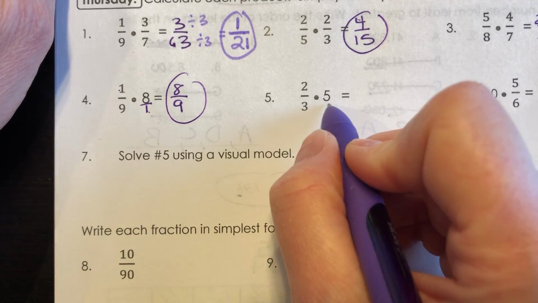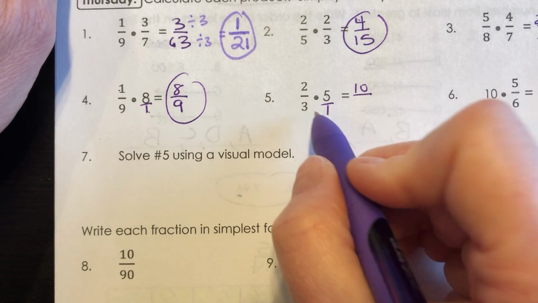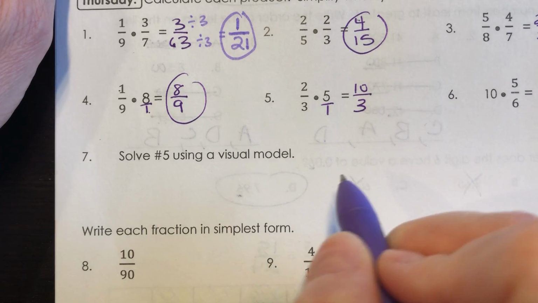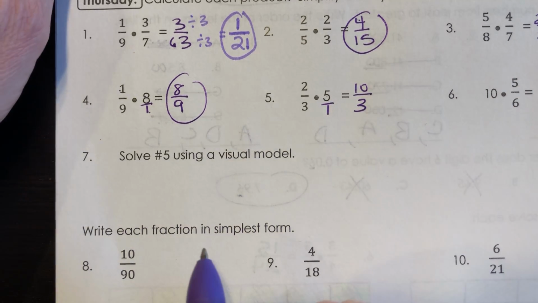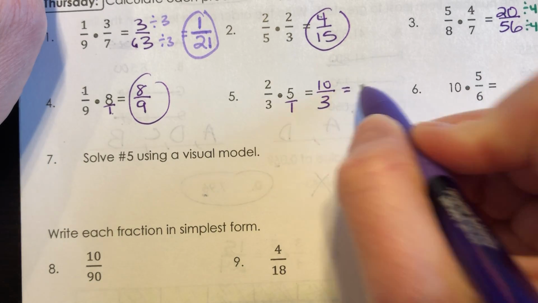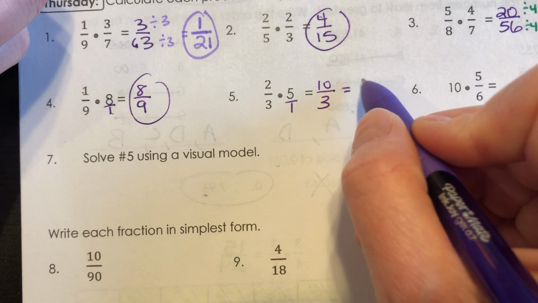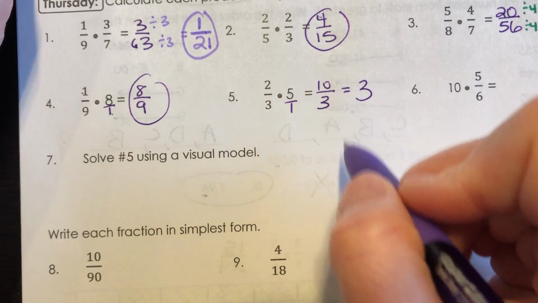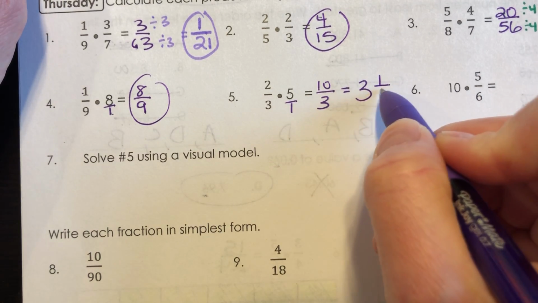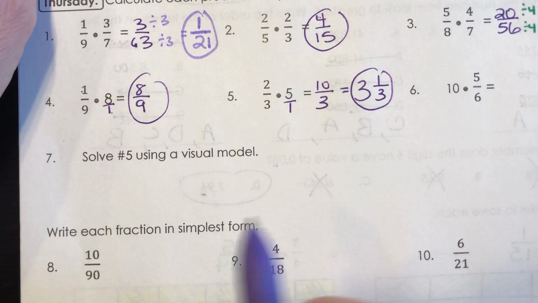For number 5, I'm going to put that 1 underneath my whole number here. 5 times 2 is 10. 3 times 1 is 3. Now this one here, this is improper. So I want to write it in simplest form. That means I want to write it as a mixed number. So 3, 6, 9, I can fit 3 groups of 3 into the 10. And there's 1 left, and my denominator never changes. So 3 1/3 is what you should have.